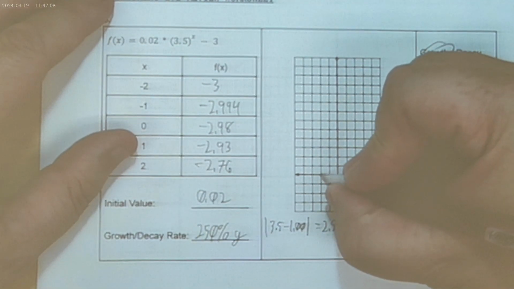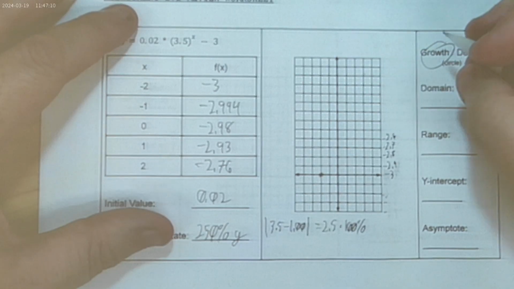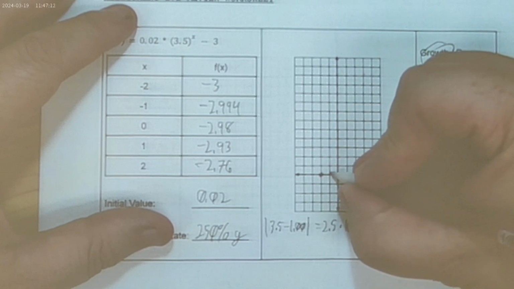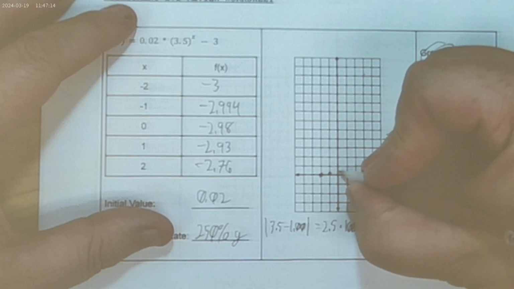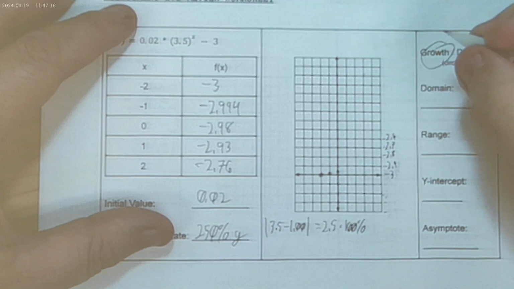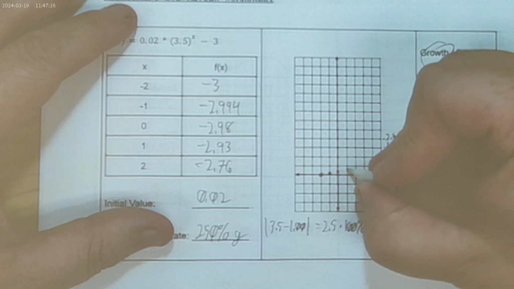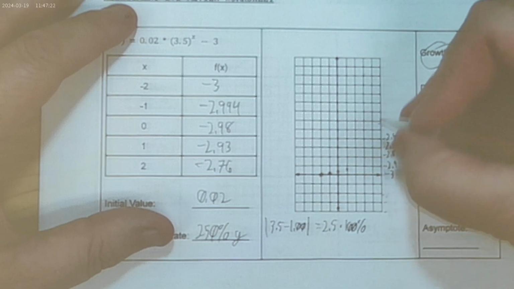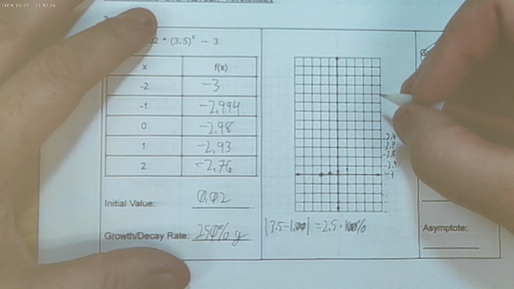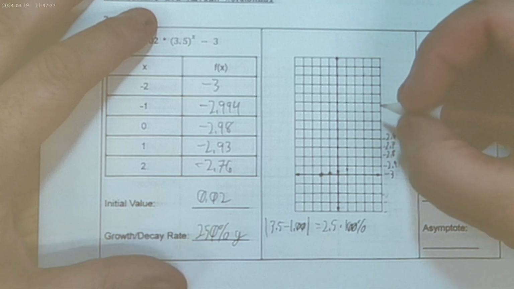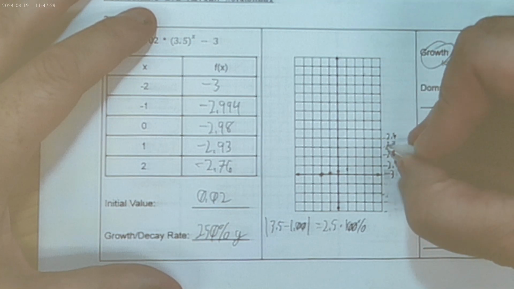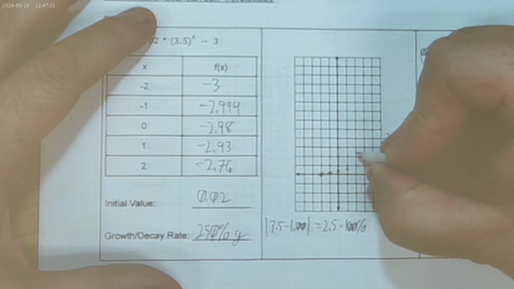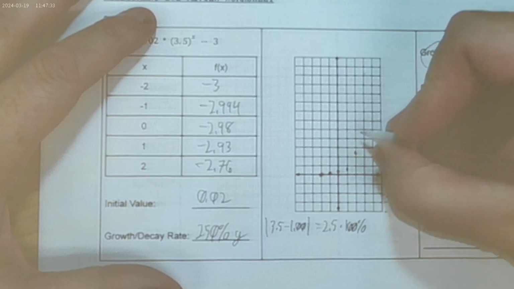So I've got negative 2, 3. I've got 2.99. All right, well, maybe 2.98, then 2.93. I probably could have picked a better metric here. Then, let's see, 2.93 and then 2.76. Oh, all right, here we go. So 2.76. There we are. That's what I was looking for.